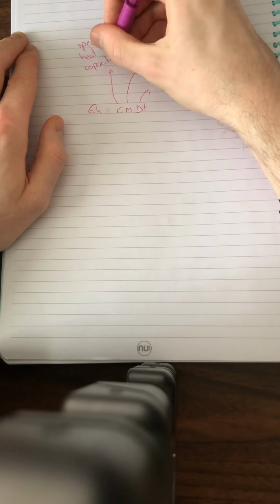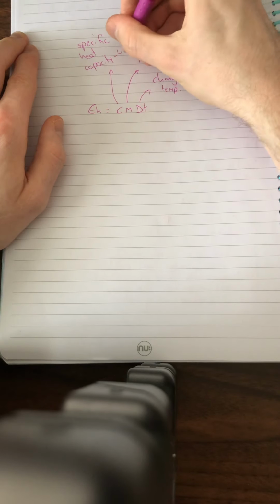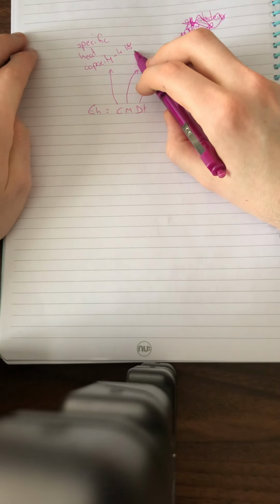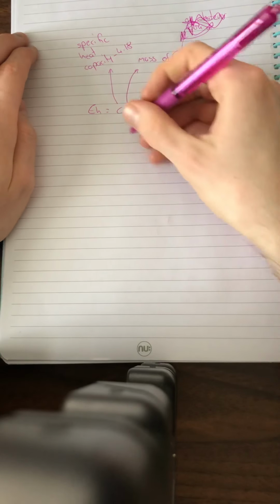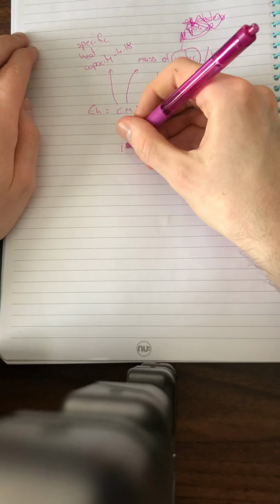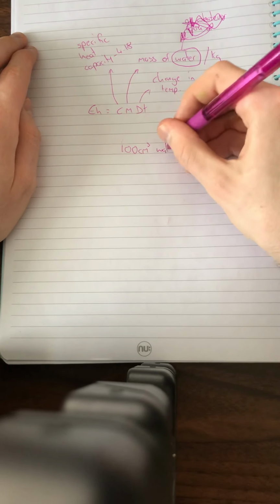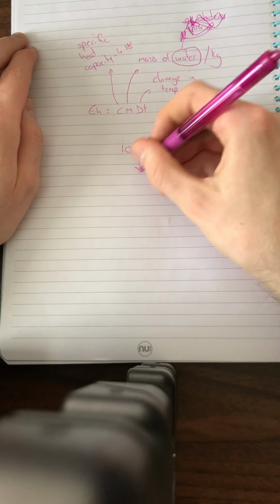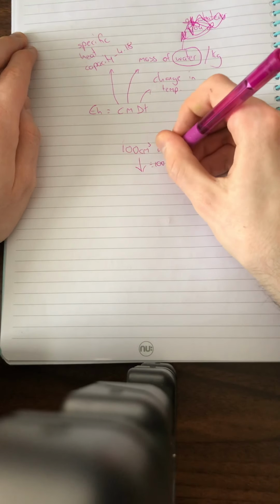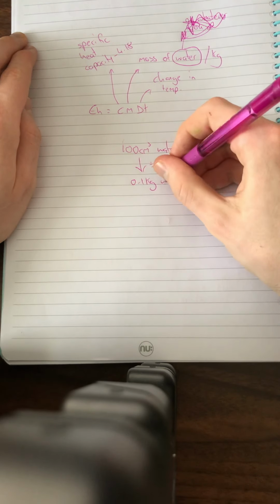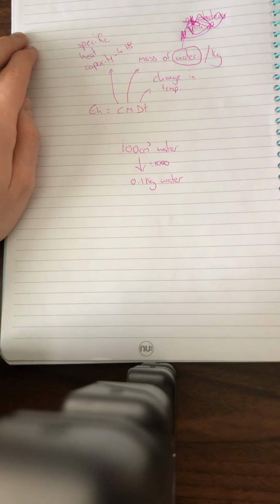If it's water, it has a very special number. You should know it, tattooed on your arm somewhere: 4.18. So remember, just a couple of wee things. If it's 100 centimetres cubed of water, we need to divide by 1,000 to get into kilograms. That translates to 0.1 kilogram of water.